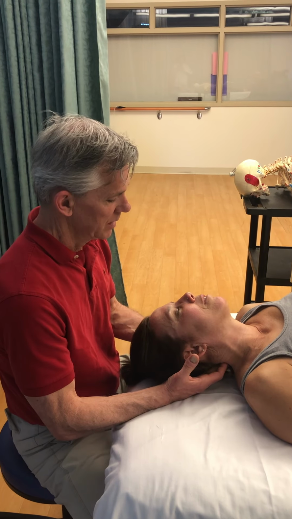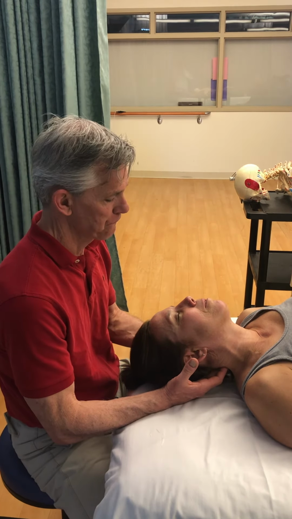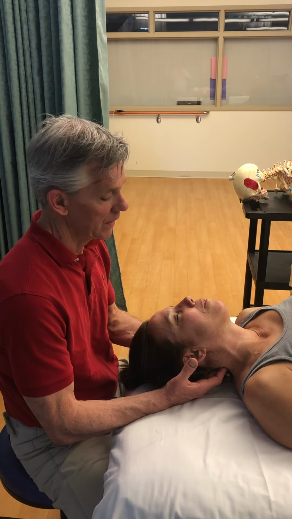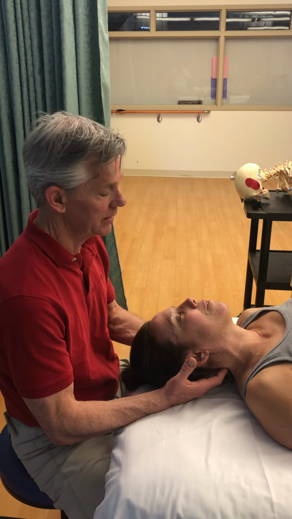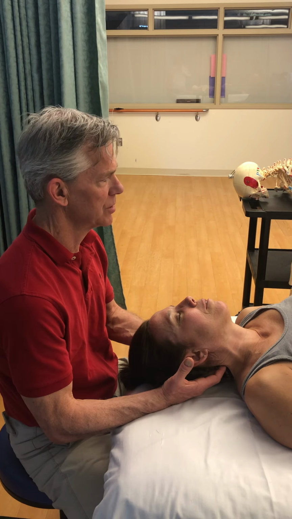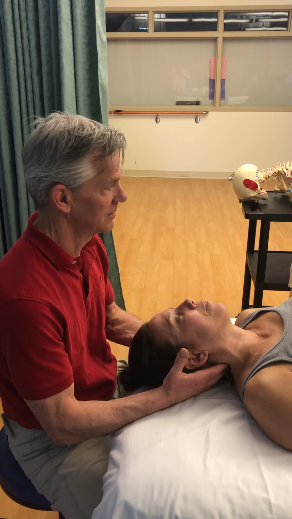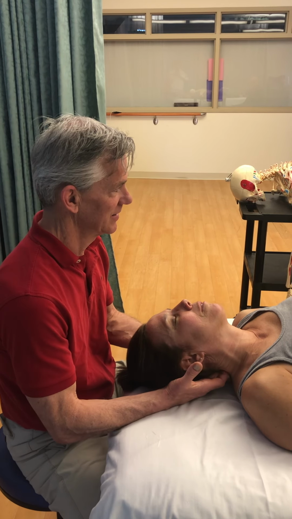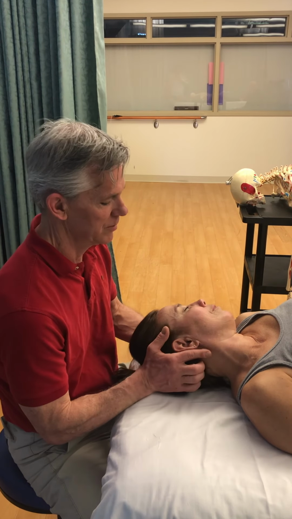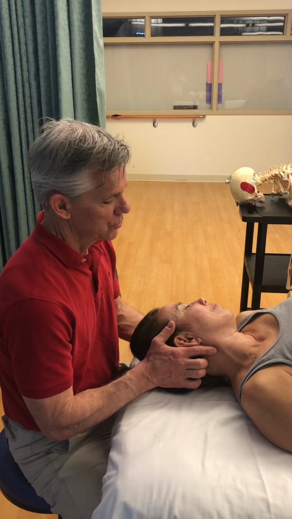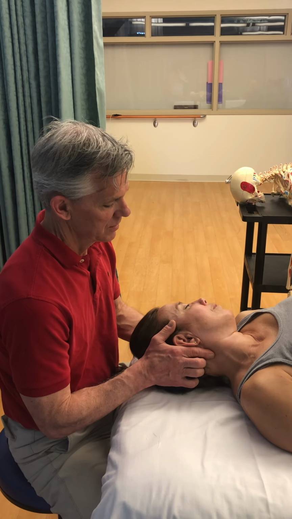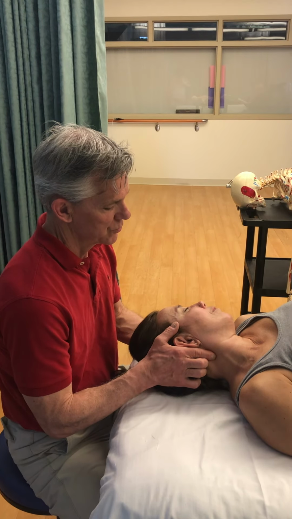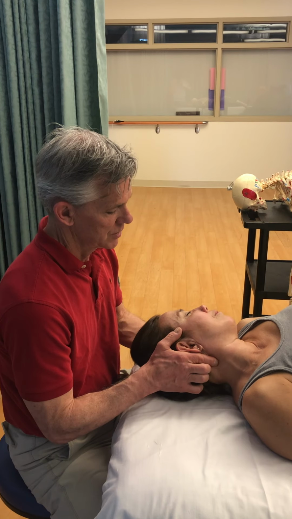And slide posteriorly off the transverse processes. Okay, I have to slide laterally to get into the lamina groove, right? Why does it say posteriorly? Well, you should be starting with the transverse processes, not the spinous. Sorry about that. So you're going to slide posteriorly off the transverse processes and explore the space between the transverse and spinous processes.